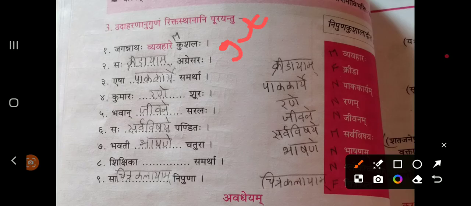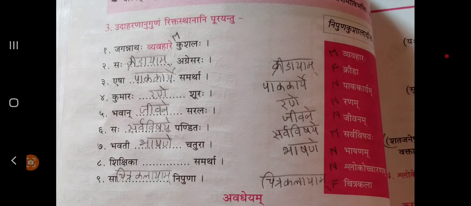And gone, here gone. Just an example I'm saying. This is not the right meaning. So like this you can write meanings here in small writing. After writing meanings, then you can do match the following. Right?